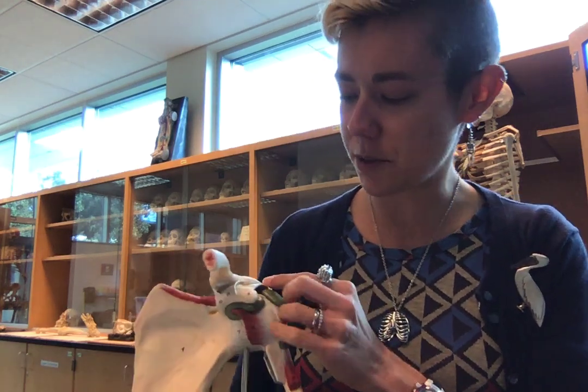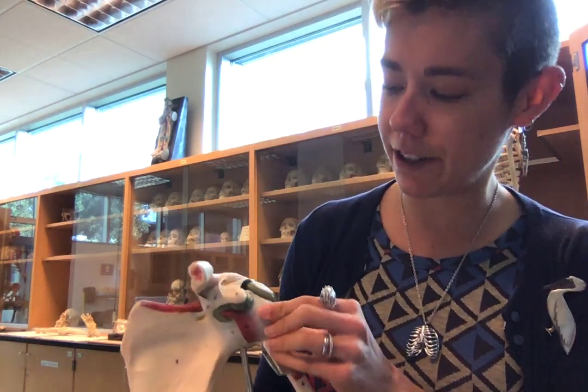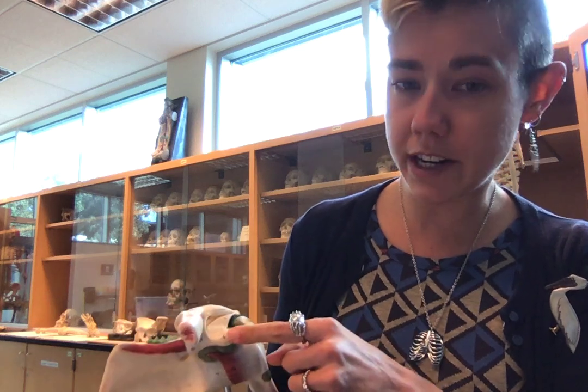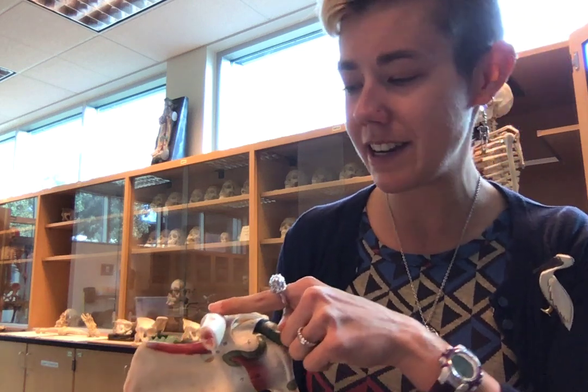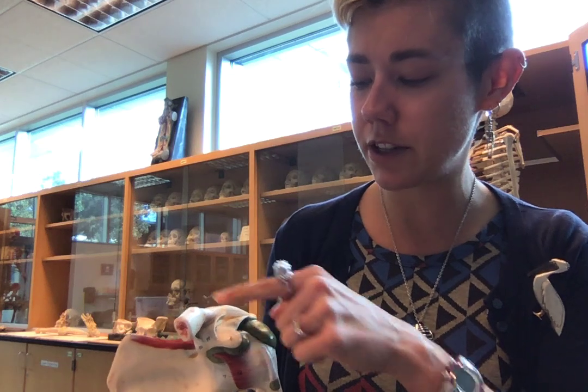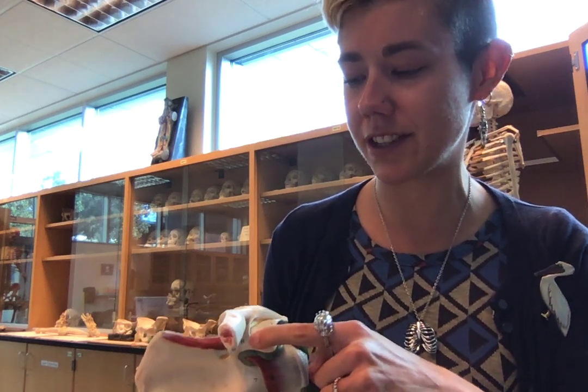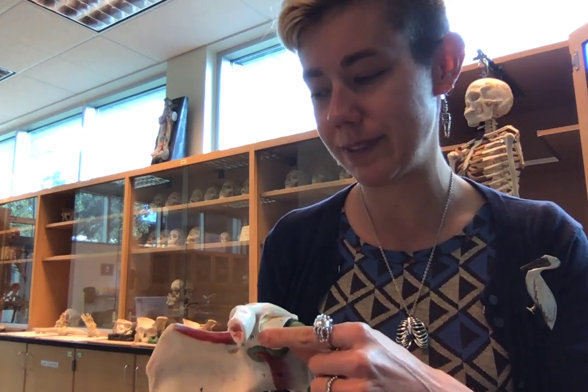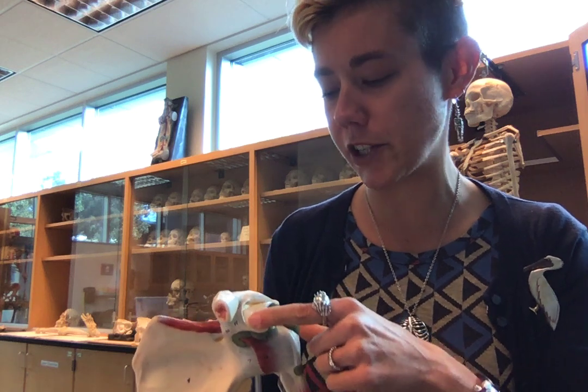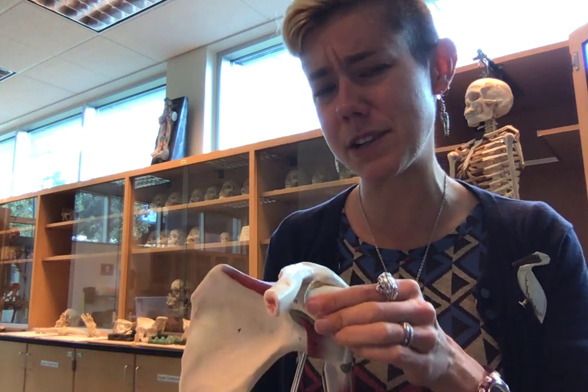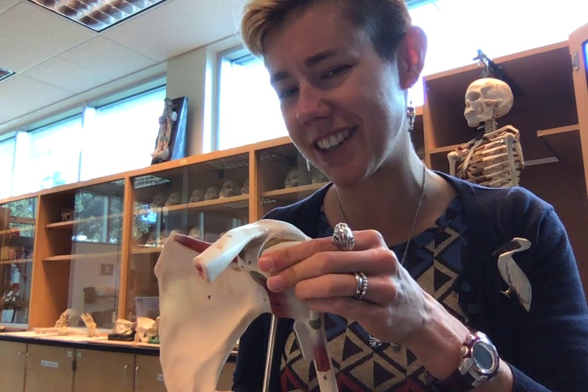And the last one is the coracoclavicular ligament. The coracoclavicular ligament secures the clavicle to the coracoid process of the scapula, and it's limiting their relative movement to each other. So all of these ligaments are named for the parts that they're connecting.